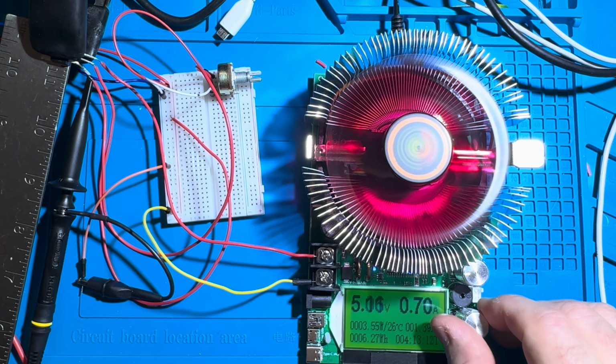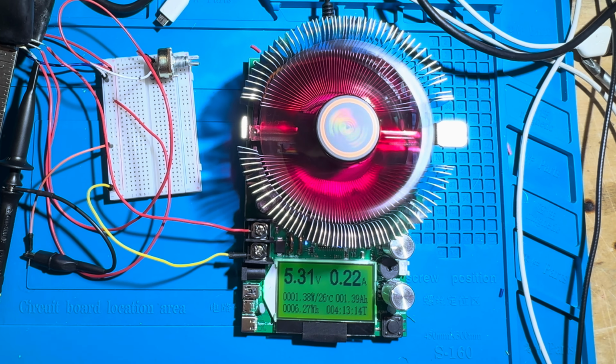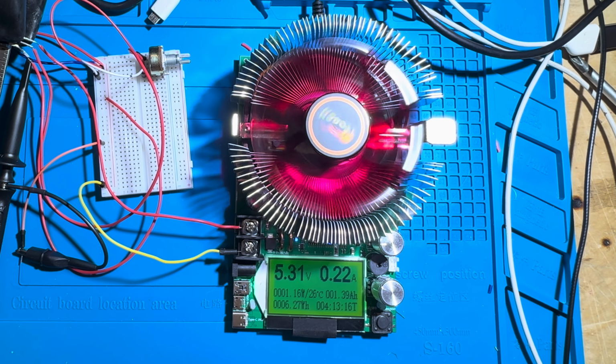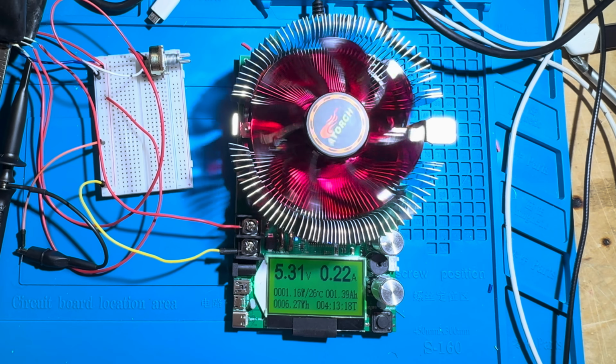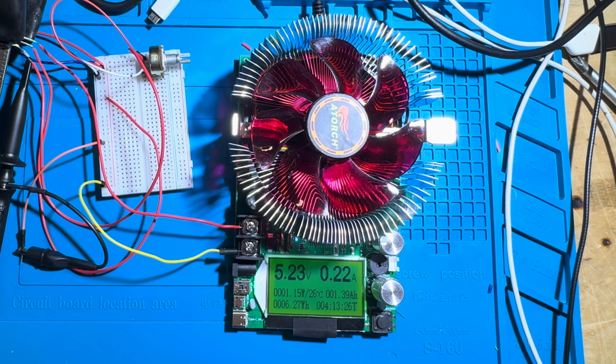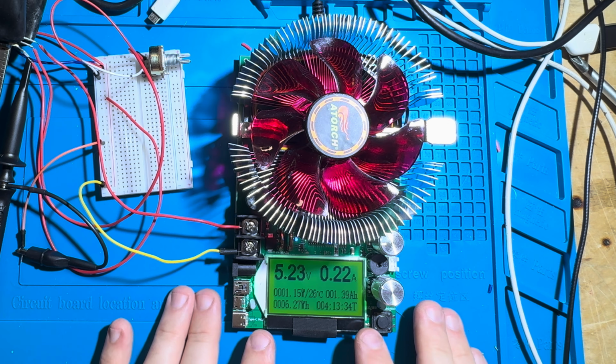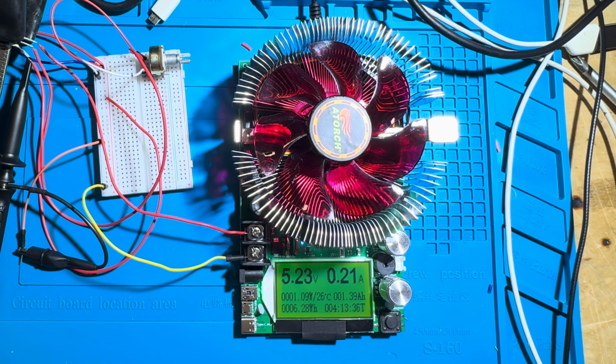So I'm gonna turn this back down. I haven't burned out a MOSFET yet, but you know, there's a first time for anything. So with this setup, we've created an adaptive 5-volt power supply that we can adjust to the current draw of our crazy little load here. But it's not really realistic.